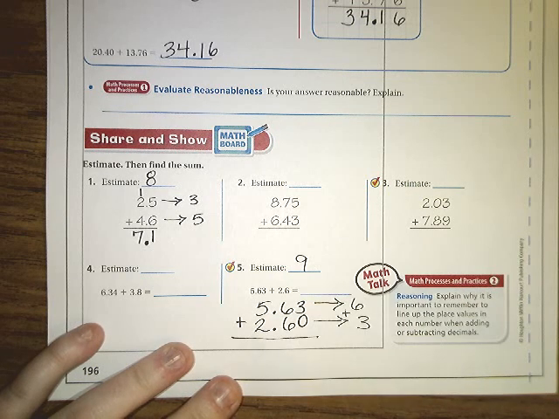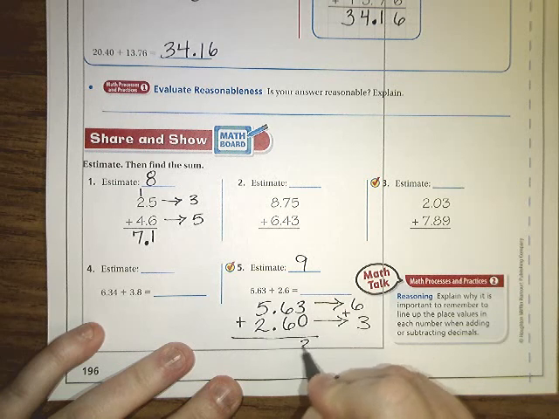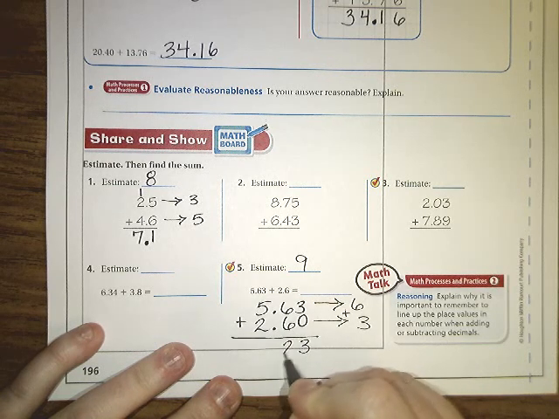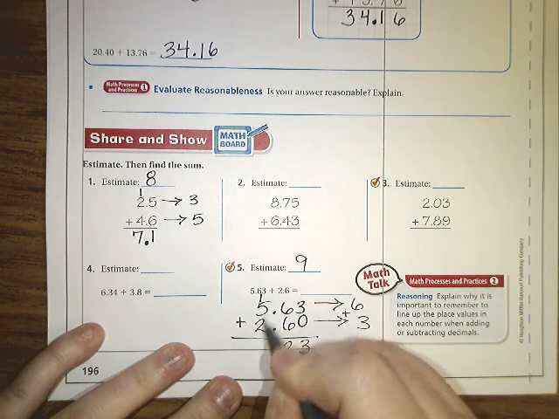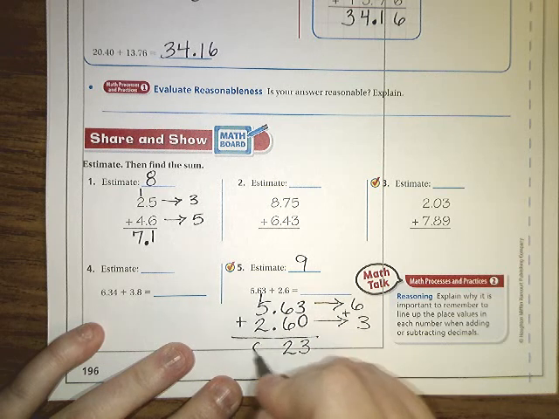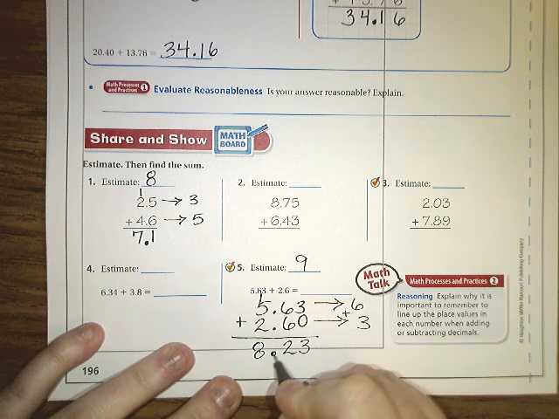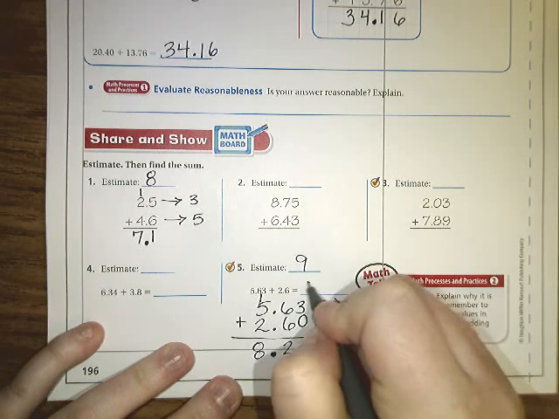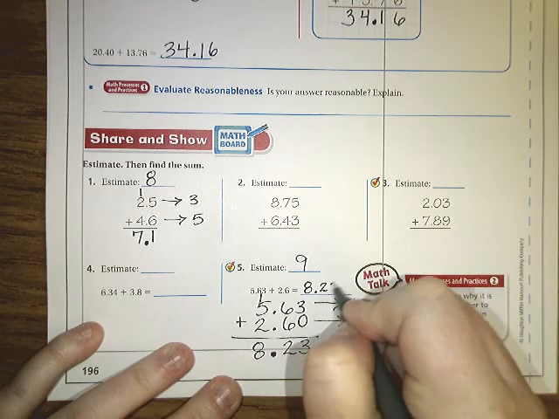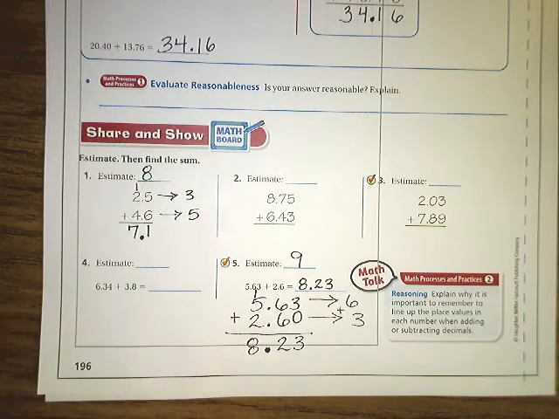Okay? And now we're going to actually add them up. So we have 3 plus 0, which is 3, 6 plus 6, which is 12, carry the 1, 5 plus 2, which is 7, plus 1 more is 8. Bring down the decimal point, 8.23 is our answer. We can write it on the line. I've run out of room there. But a reasonable estimation of 9 was good, right? Reasonable estimation of 9 was good.